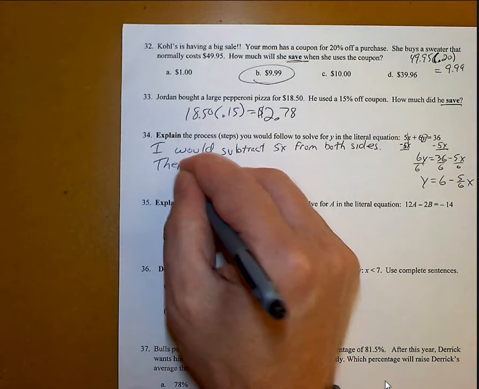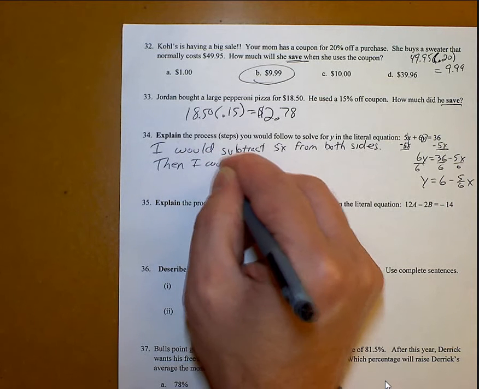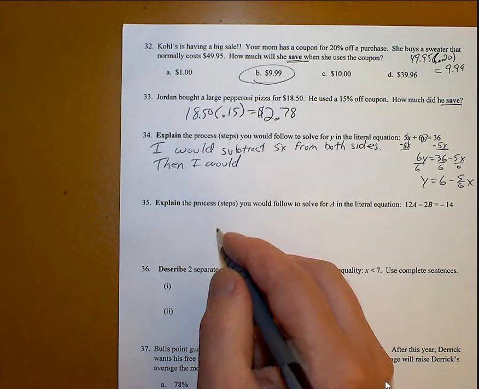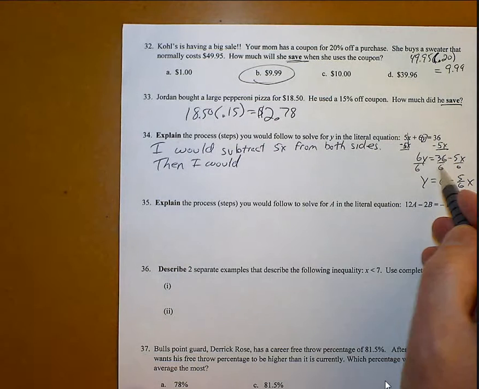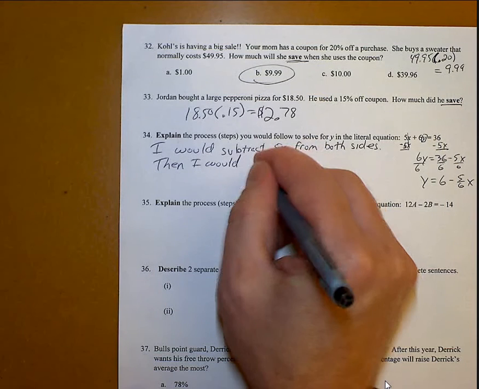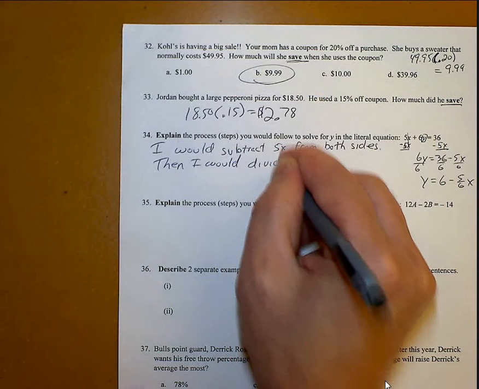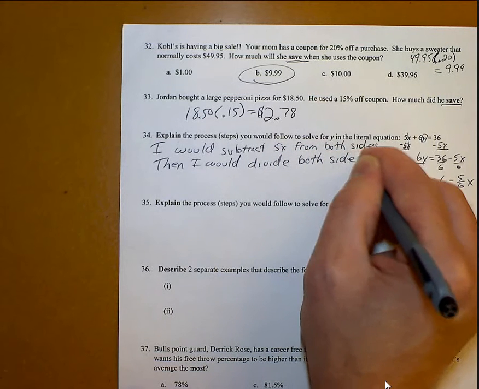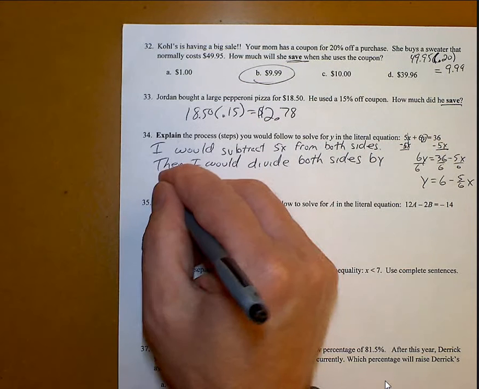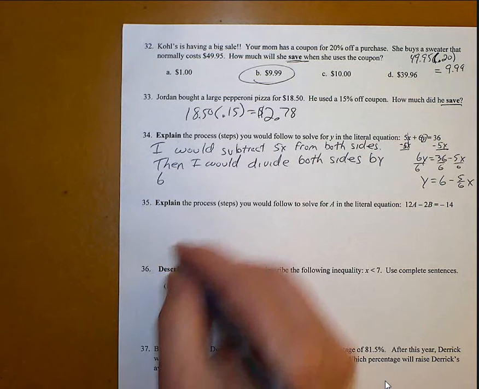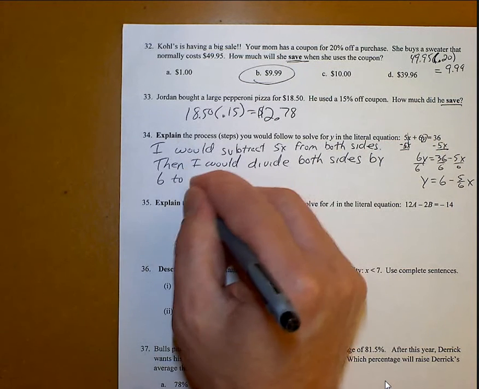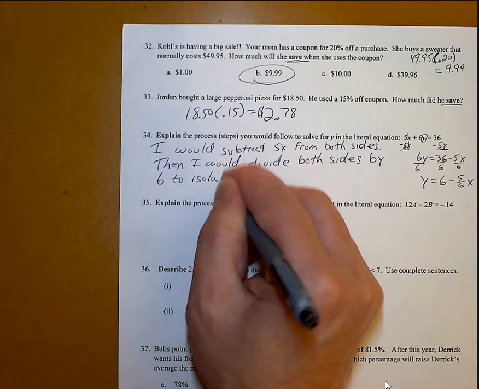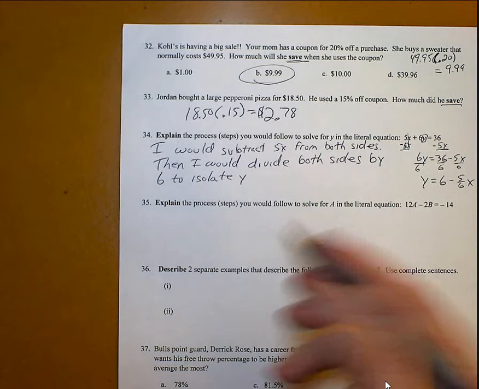I would divide both sides by 6 to isolate y or get y alone.